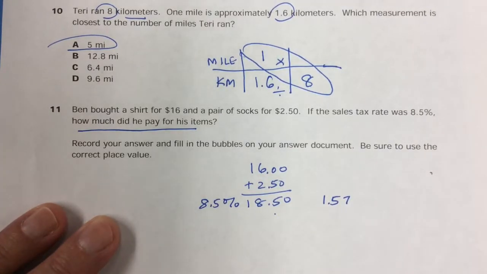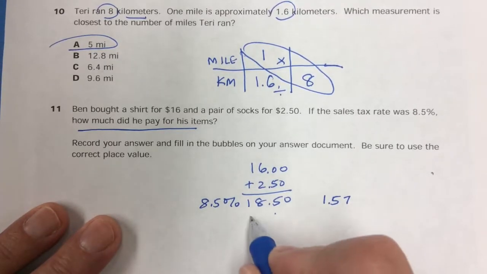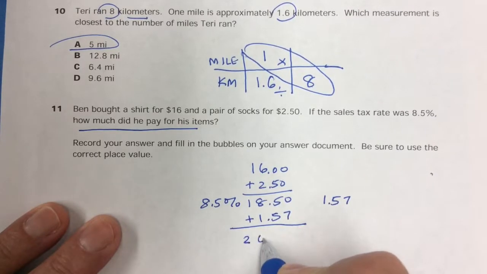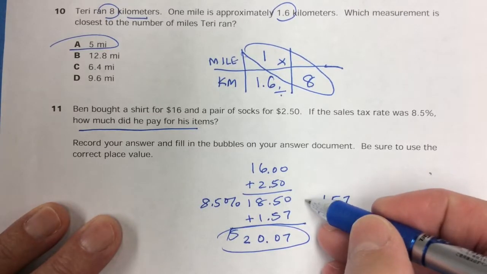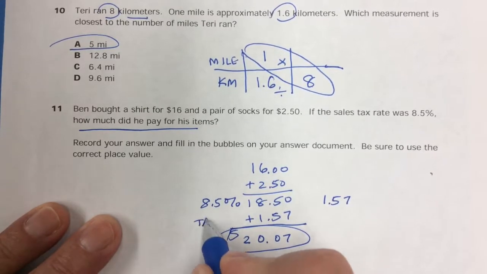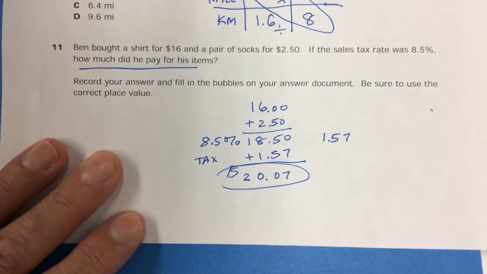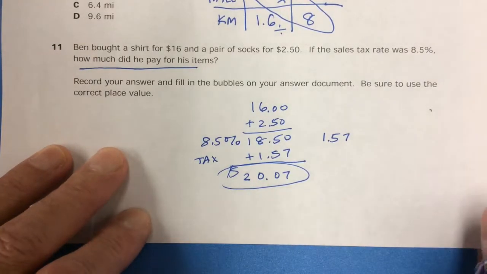So pretty disappointing that we didn't have answers closer. I really don't see any reasonable answers except for the correct ones. So this was an addition problem at the end. It is $20.07. So first you had to add his items, and then you had to find the tax, and then you found the total. I'm concerned because this is a real life problem. We need to know how to do this, and we need to know what's reasonable when we check out at a store.